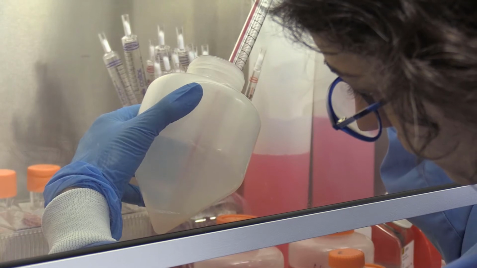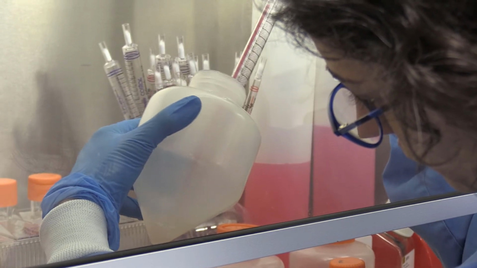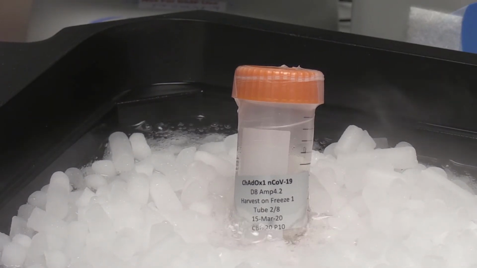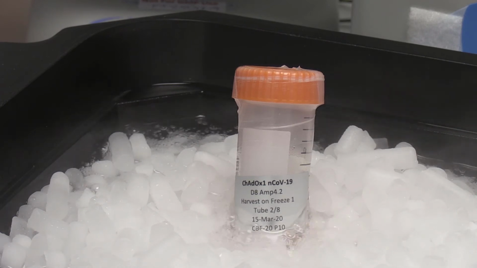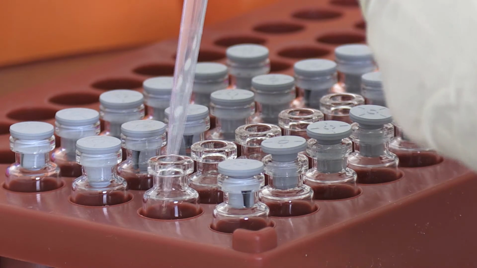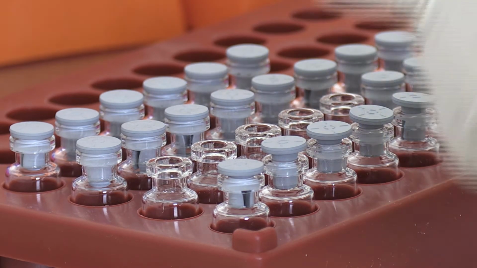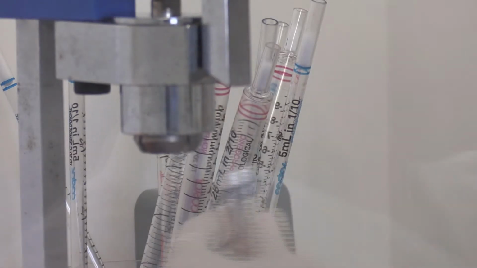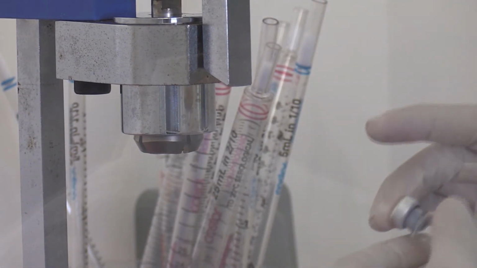So we don't waste any virus, we also resuspend the cell pellet and freeze thaw the cells to break open any remaining cells and release leftover virus. Our clinical grade vaccine is manufactured in clean rooms following the principles of GMP, Good Manufacturing Process. This is to ensure it is safe for use in humans in our vaccine trials.